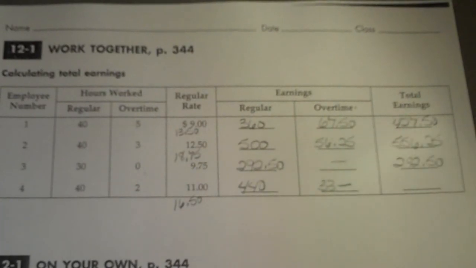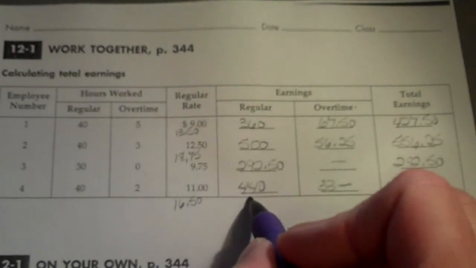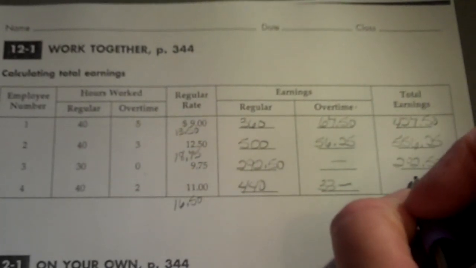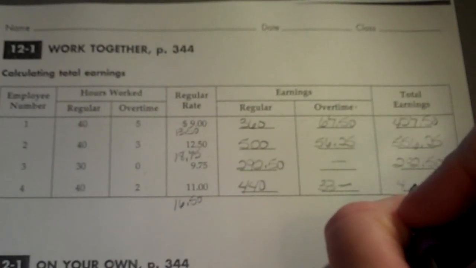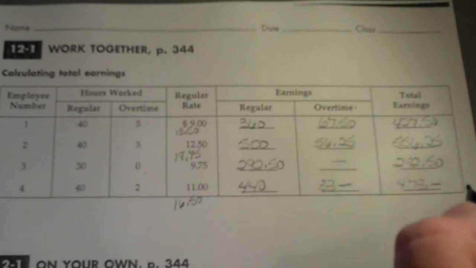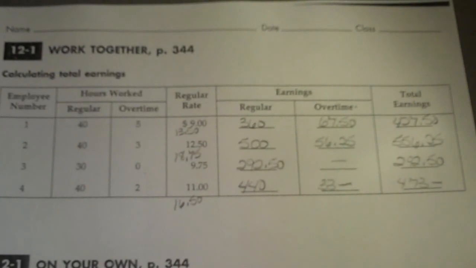$292.50. And employee number 4, adding the overtime and regular together, would be $473. And there you have the list of total earnings for each employee. Now you're ready to do 12-1 on your own.